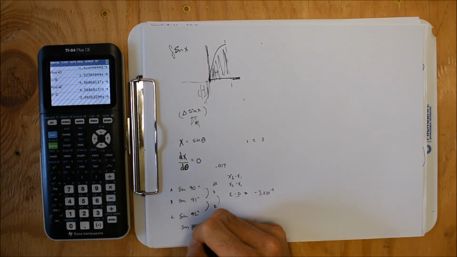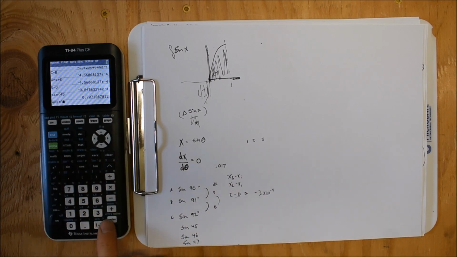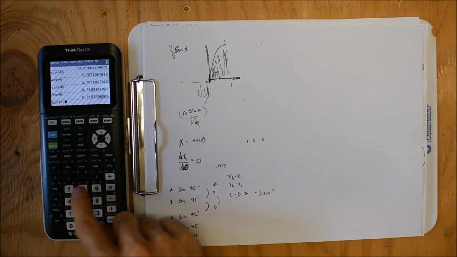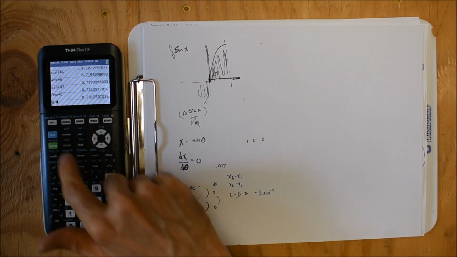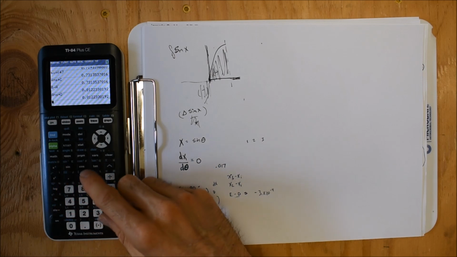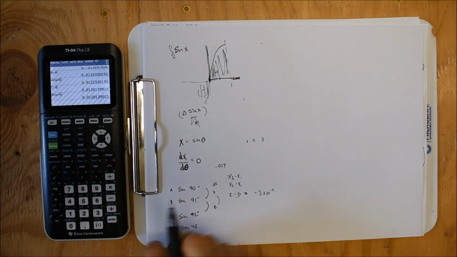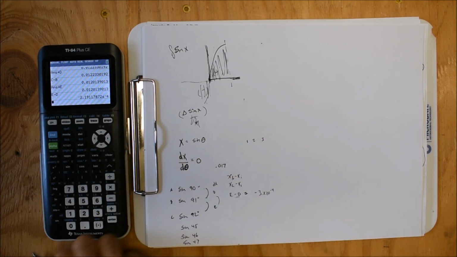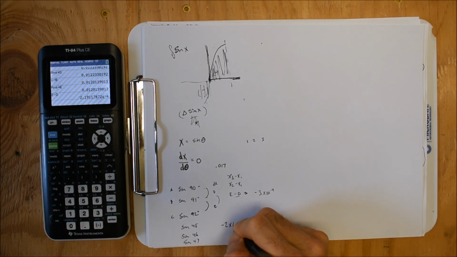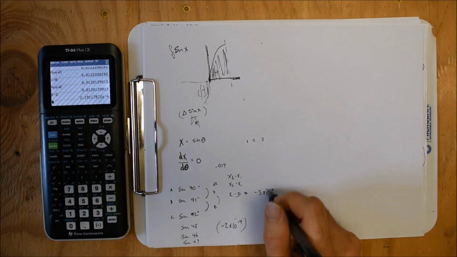We're going to go sine 45, sine 46, and then sine 47. Same thing. Sine 45 stored as alpha A. Sine 46 stored as alpha B. Sine 47 stored as alpha C. Alpha B minus alpha A stored as alpha D. Alpha C minus alpha B stored as alpha E. Now if I just had Excel, I'd be able to do this real fast. But now we're going to go alpha E minus alpha D. And then yes, we get negative 2 times 10 to the negative 4. So you get a little bit less change than that.